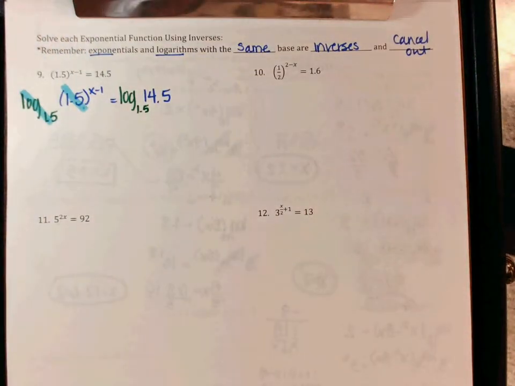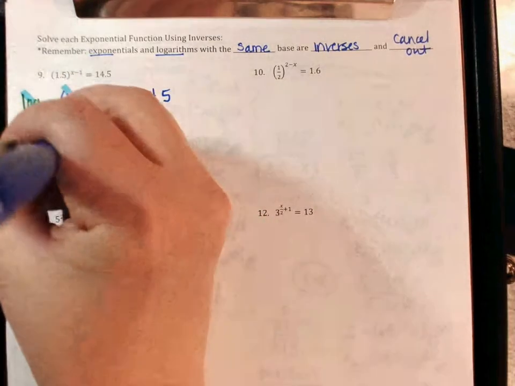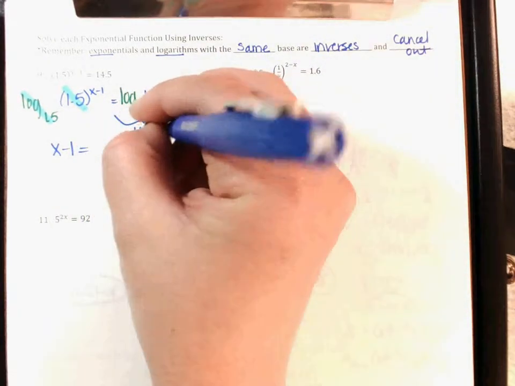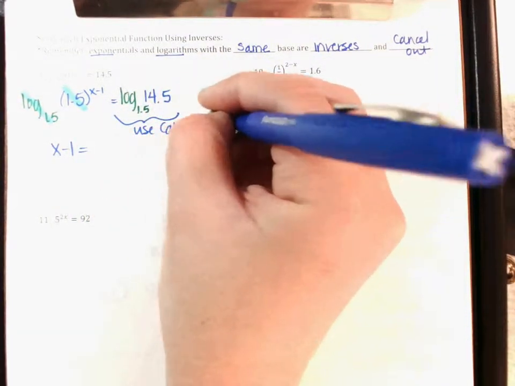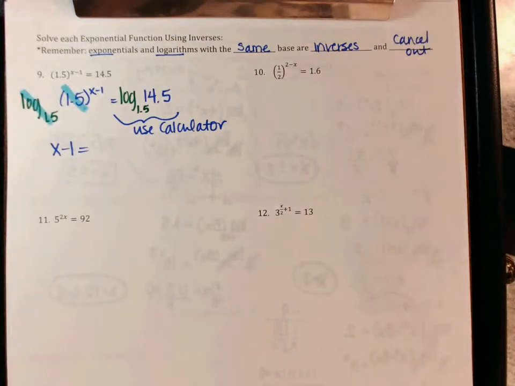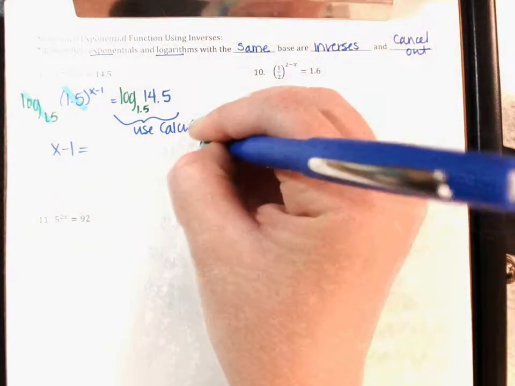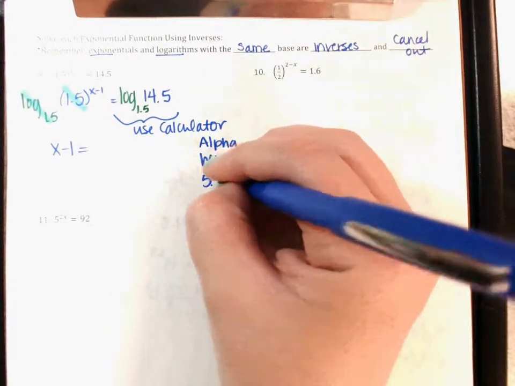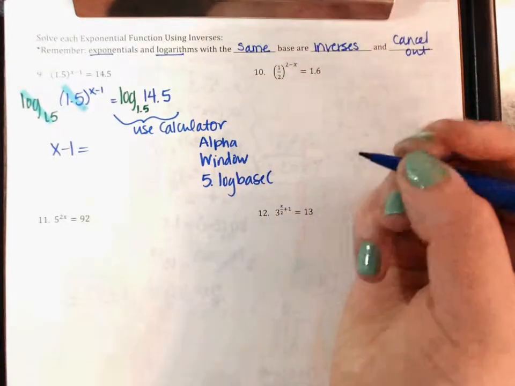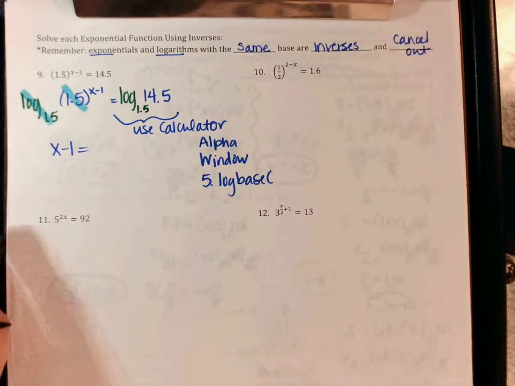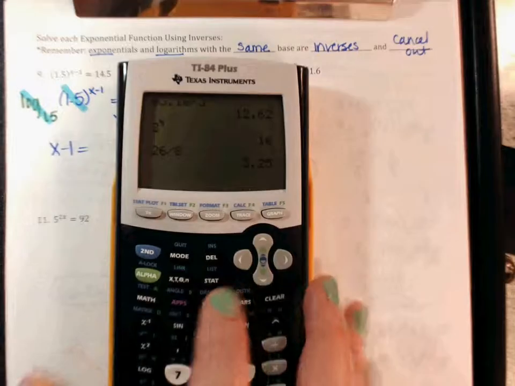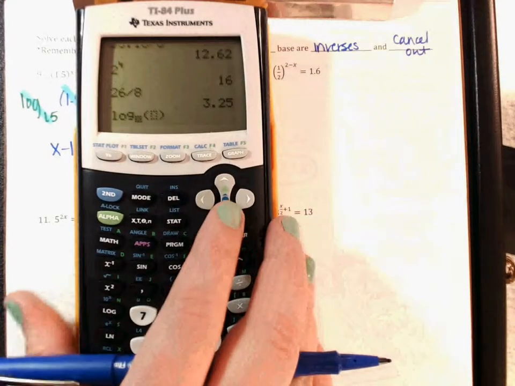So these are gone. I'm going to carry down the x minus 1. So x minus 1 equals, and then on this side you're going to have to use your calculator. Okay, if you do not remember the buttons to open that up, it's alpha window. And then you're going to choose number 5, which says log base. Okay? So I'll show you up here. Alpha window 5. Alpha window 5. That gives me this on my calculator.